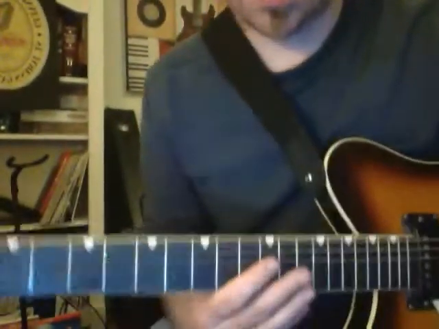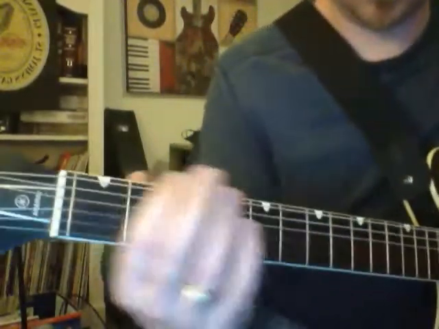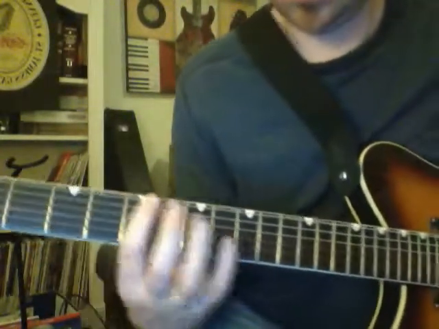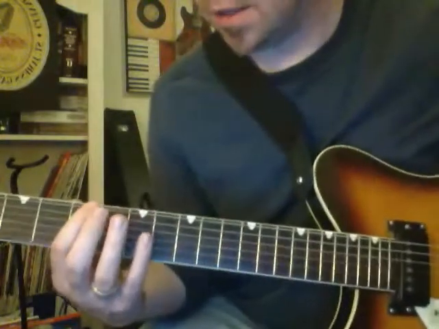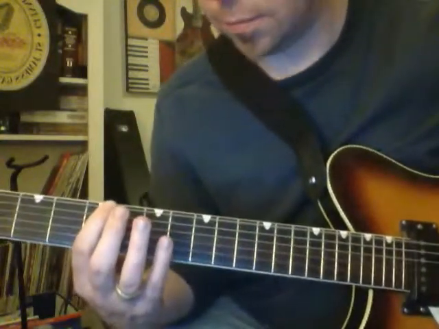Alright, so basing it off the low E, we're going to be in A minor pentatonic, penta being a 5-note scale. The first note is the 5th fret, low E string. I'm going to zoom in, high-tech style. Here we go. Alright, so here we are at the 5th fret, low E string. That's your A.